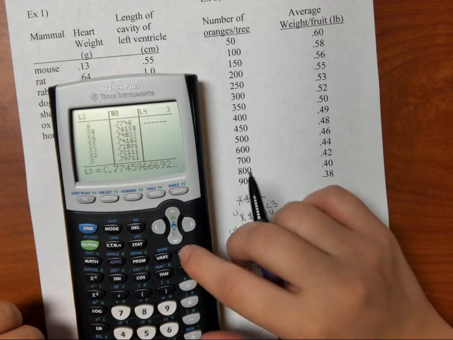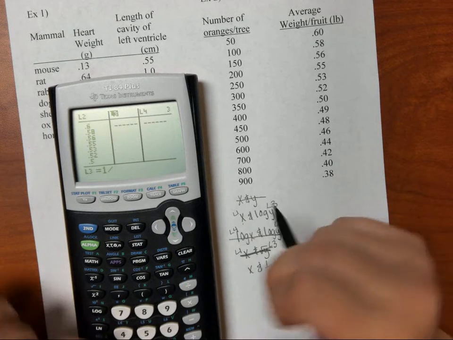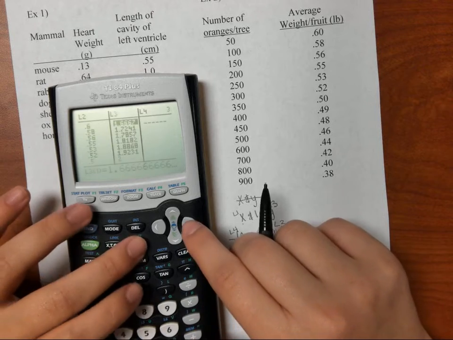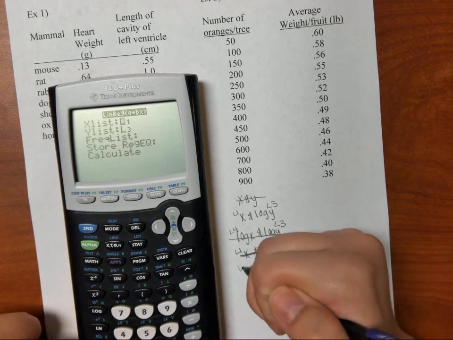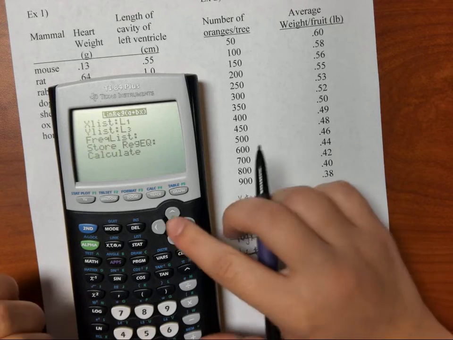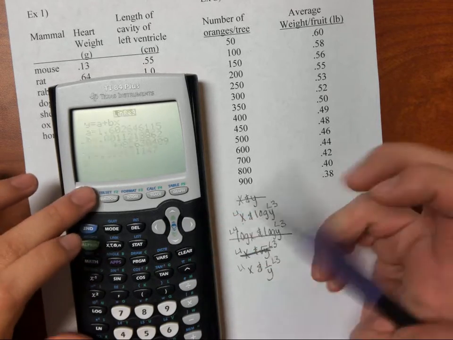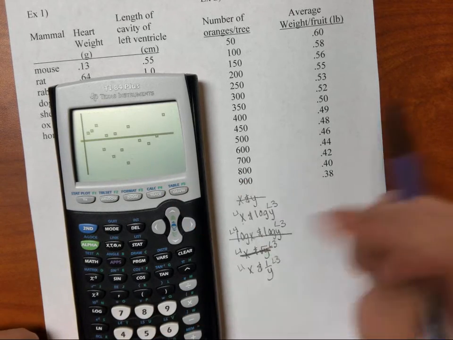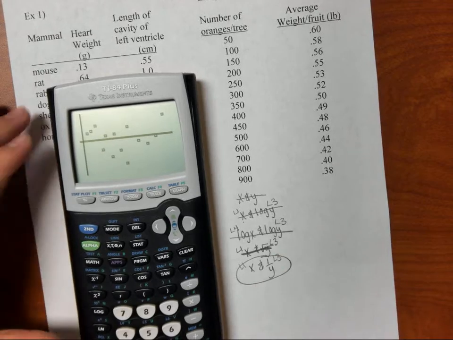Go to the top of L3, clear it out, go back. 1 divided by L2, stat calc lin reg, L1 and L3. We've already got the L1, so we zoom 9, and this one is definitely more random than this one was, so this is definitely our model.